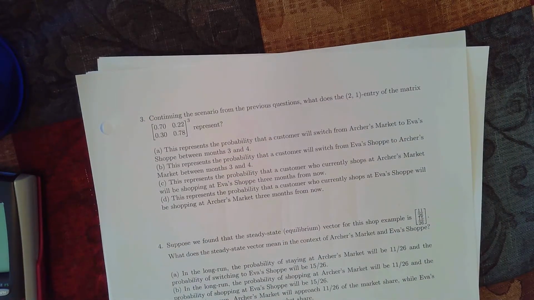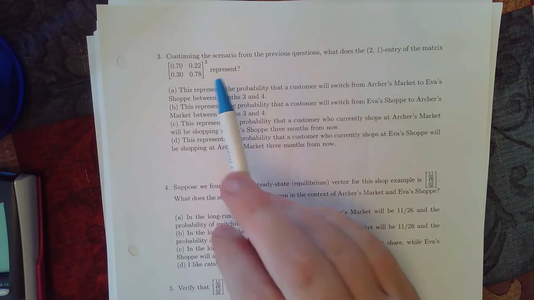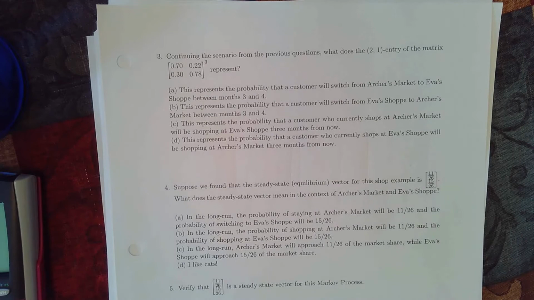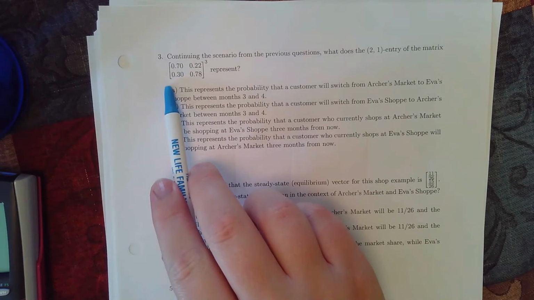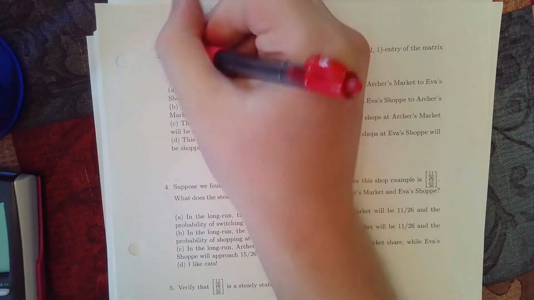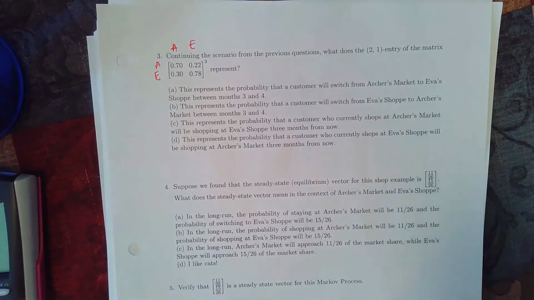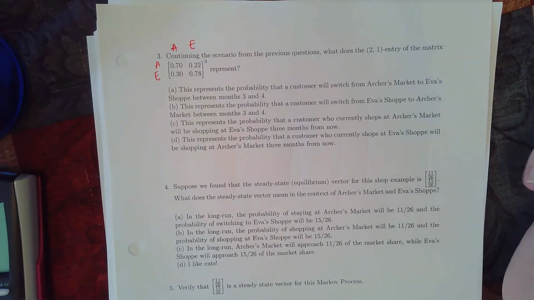So if we continue to multiply this matrix together and raise it to a higher power, the second row, first column entry, because we have Archer and Eva, and Archer and Eva, will tell us the probability of going from Archer's Market to each shop instead.